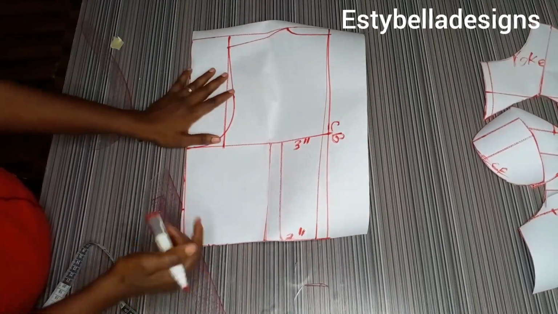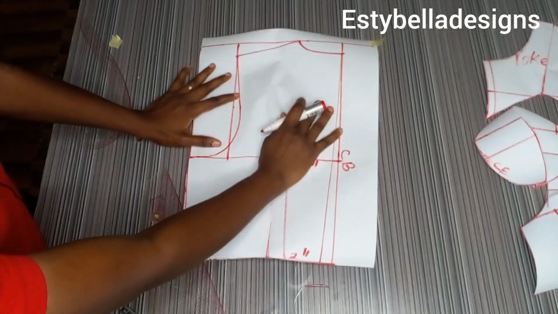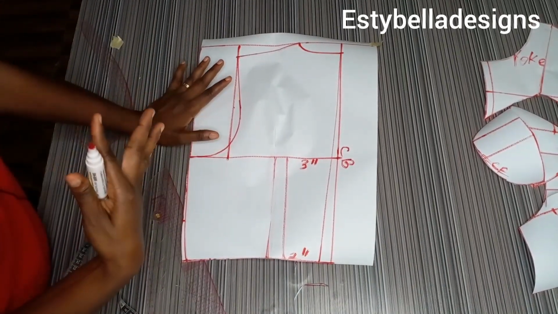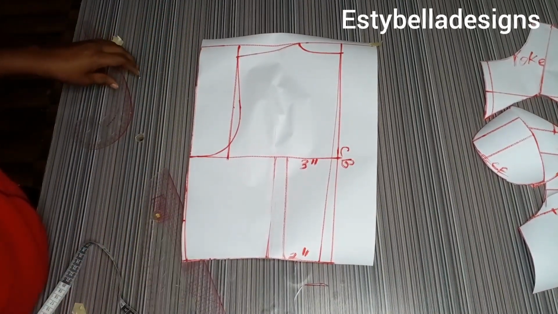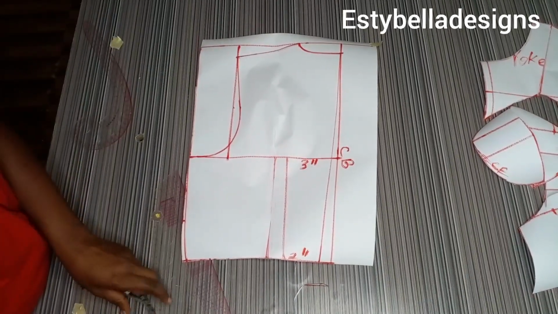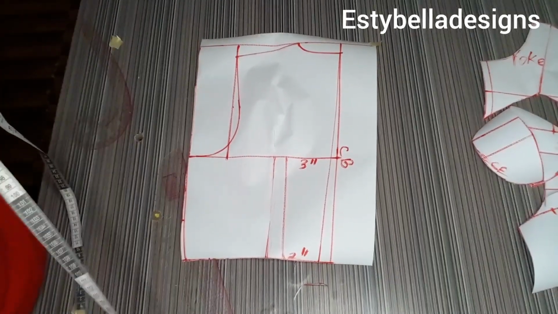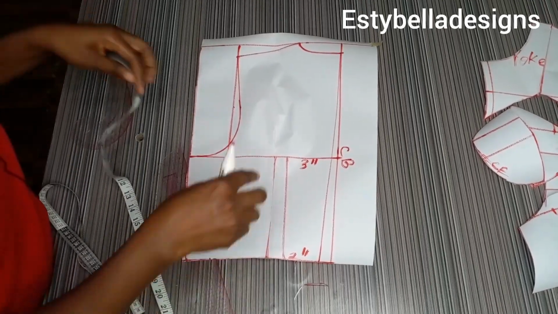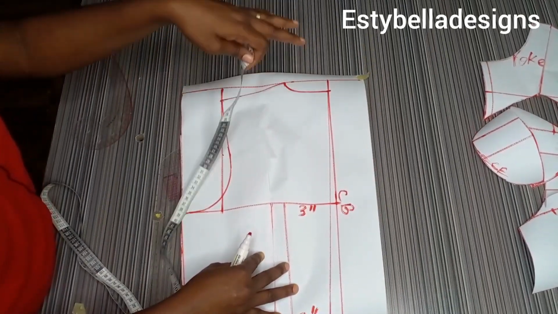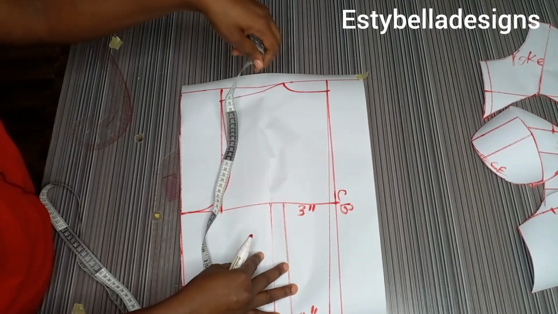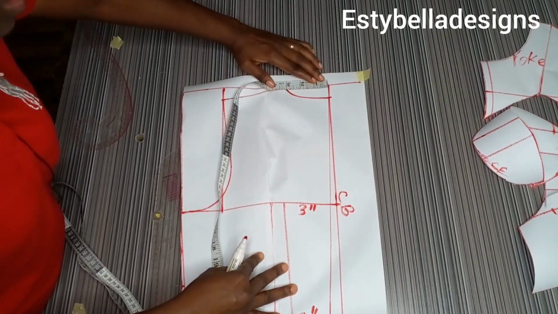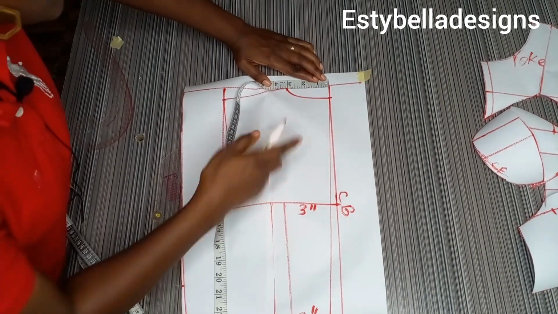So the next thing I want to do is to determine the kind of neckline that I want. Okay, let's alter our neckline. You know, we alter the neckline of the front. Please, when you alter the neckline of the front, please alter the back too, especially the width. If you alter the neckline of the front, we made it 4 inches, so we are going to make this one 4 inches too.